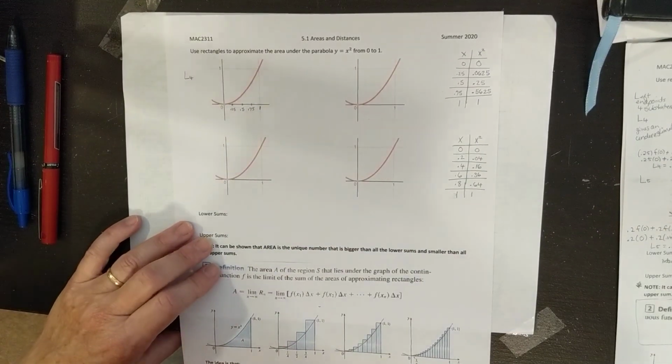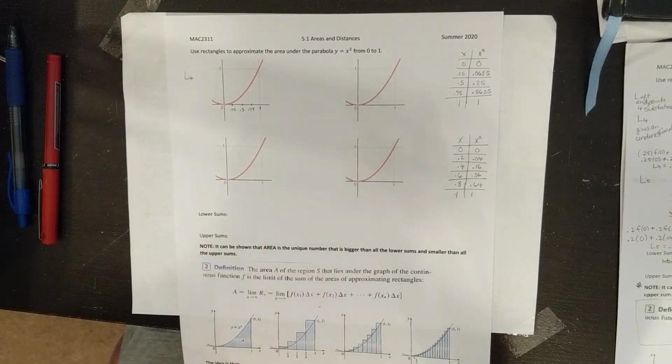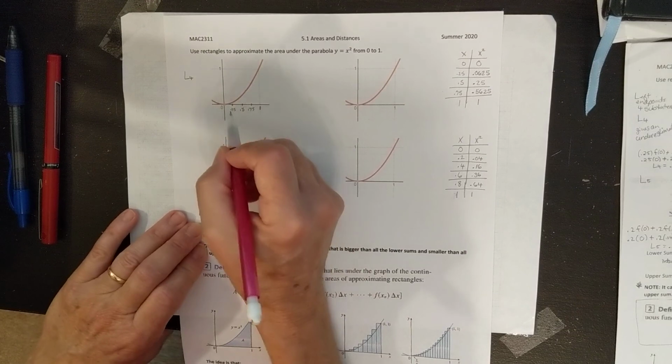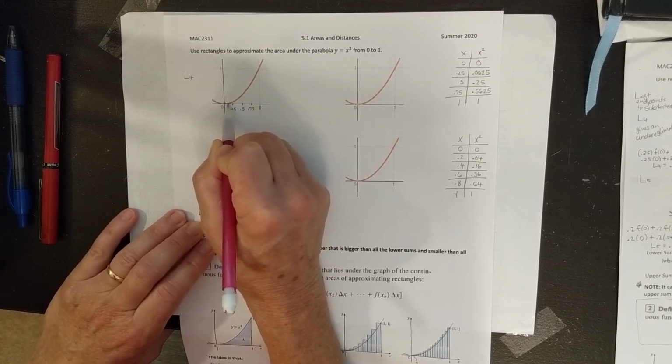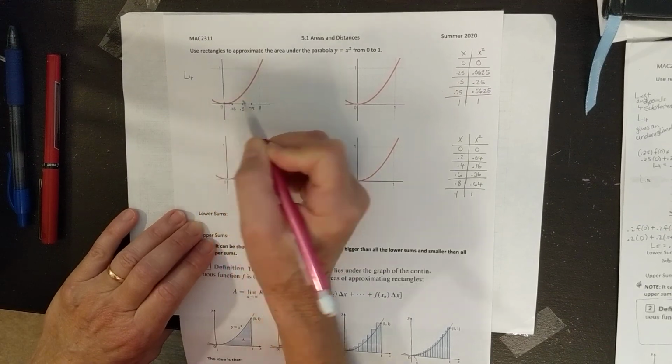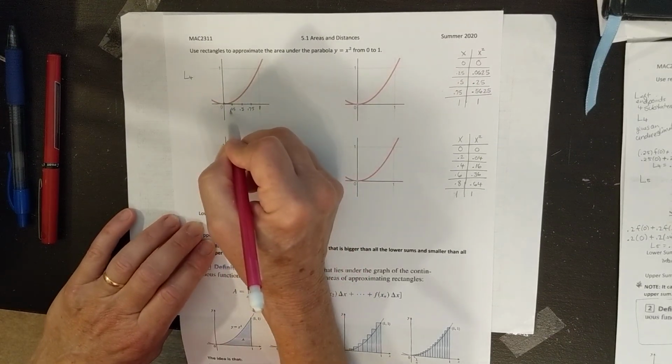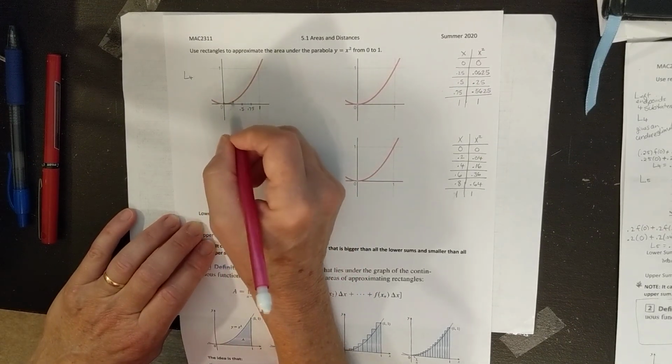Okay, so we've divided this up into four equivalent subintervals. And so we're letting the left endpoint, where it hits the curve, determine the height. So when we draw our picture this first time, right here at 0 is where it's hitting the curve. This right here is the height of our rectangle. The height is 0 for the first subinterval.